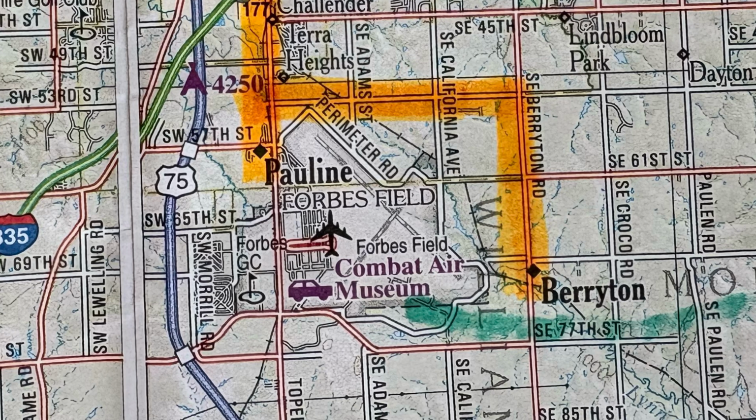Over to Berryton, and we went kind of up and around the airport. So the airport's in the middle. No drone footage around here. We're just too close to the airport. But kind of the airport, National Guard.